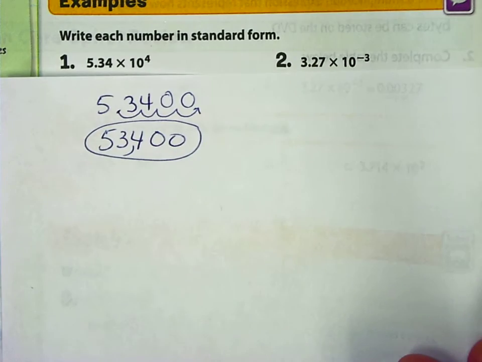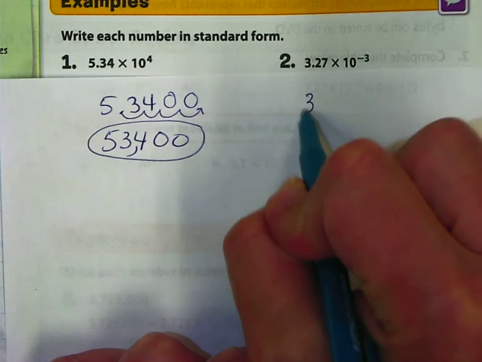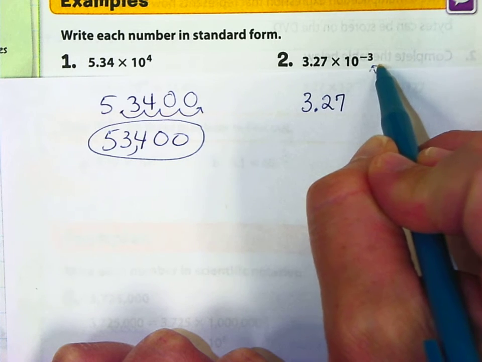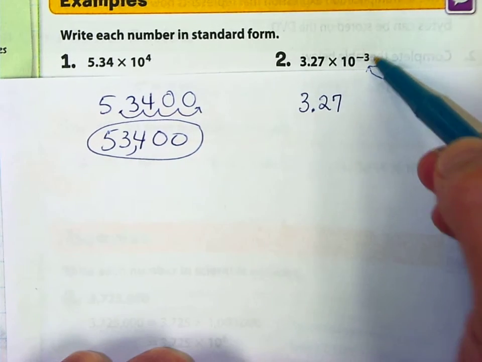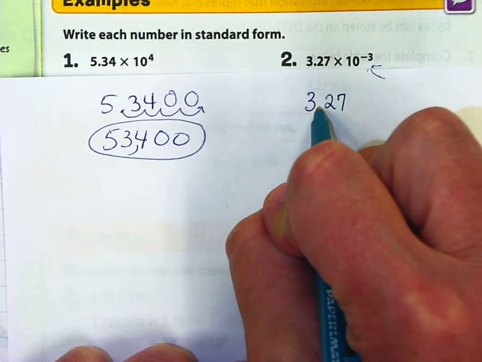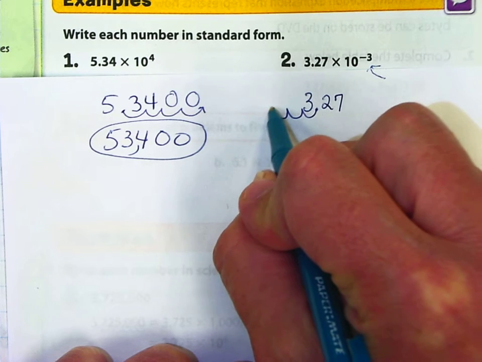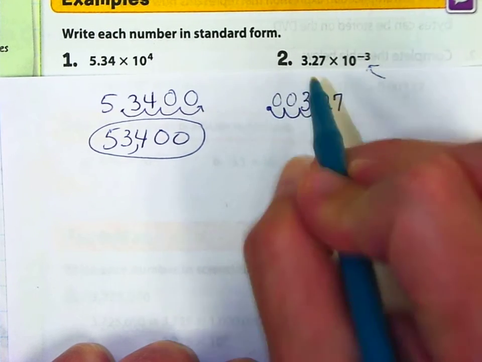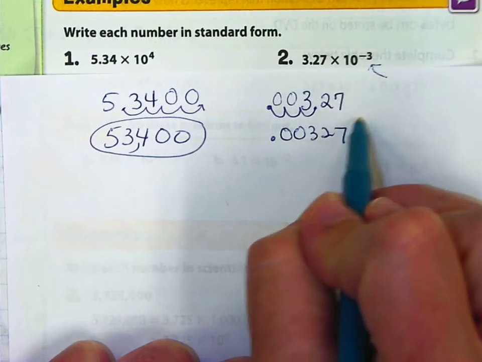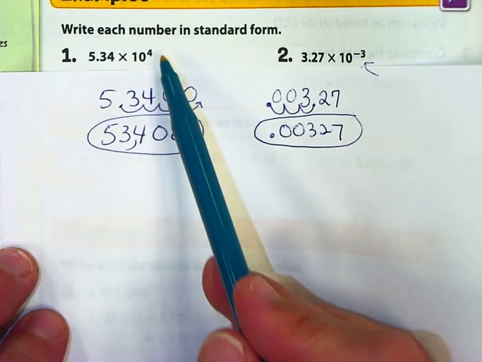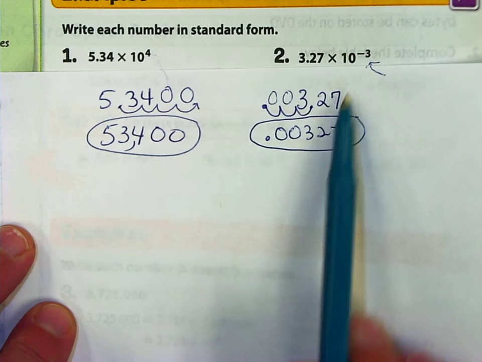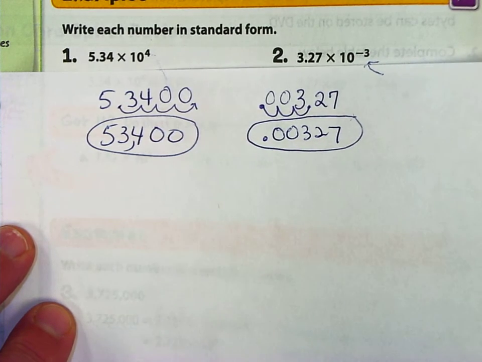If you take a look at number 2, we're going to do the same thing. This time we're using 3.27, and also this time you have a negative exponent. Because it's negative 3, this time we're going to move the decimal 3 to the left. Think negative on the number line. So we're going to go 1, 2, 3. This is where our decimal ends up. We're going to put zeros in the spots we created, and then that is our answer, 0.00327. Notice when you have a positive exponent, your number is going to be a whole number, 1 or more. When you have a negative exponent, your answer is going to be a decimal like this.